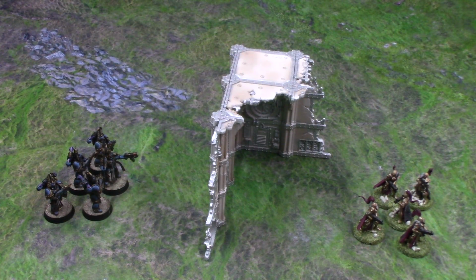Okay, so the next terrain trait is obscuring. Now you can give this terrain trait if a terrain feature is at least 5 inches tall. You can give it the obscuring keyword. So this means that it blocks visibility. So if it has any windows or doors, it means that they block line of sight, so you can't see through them.